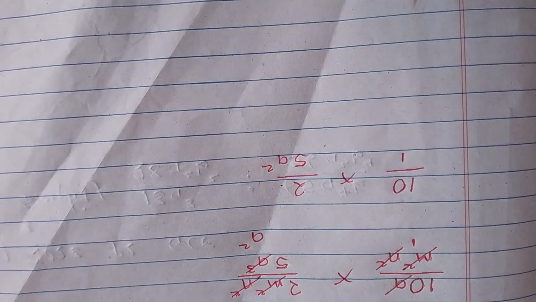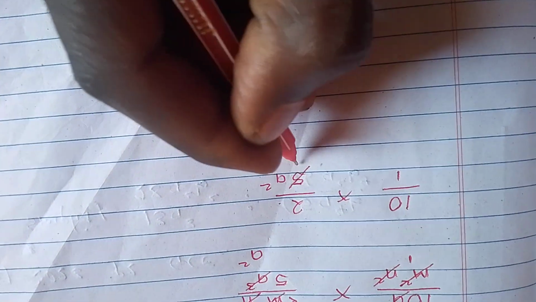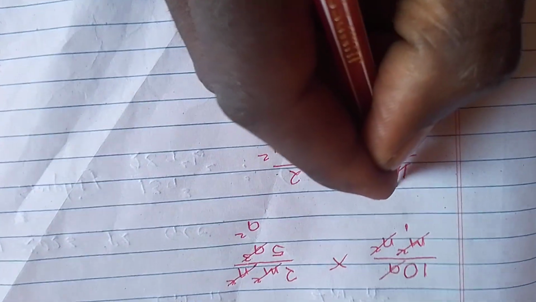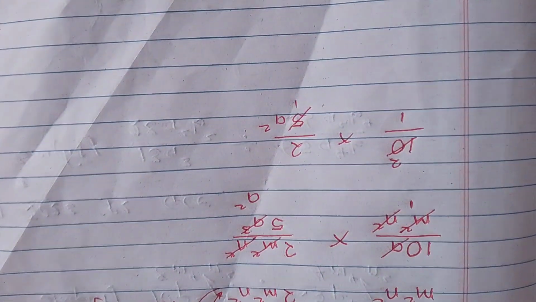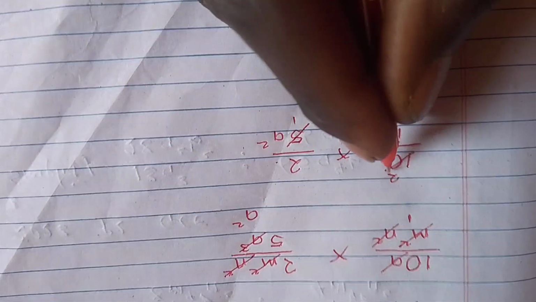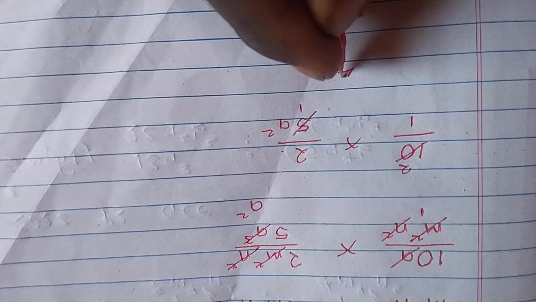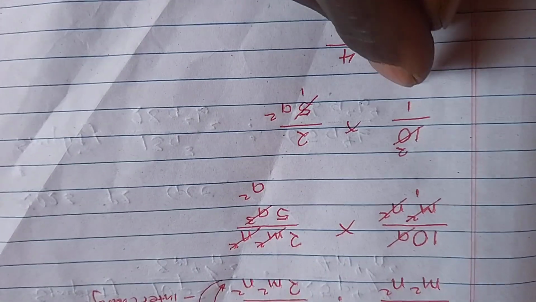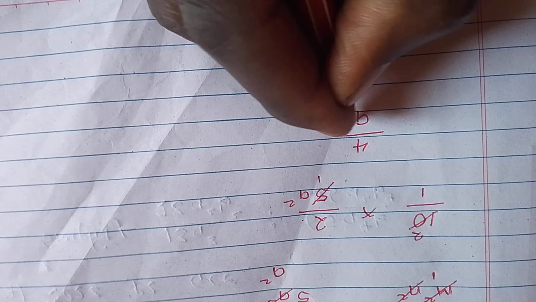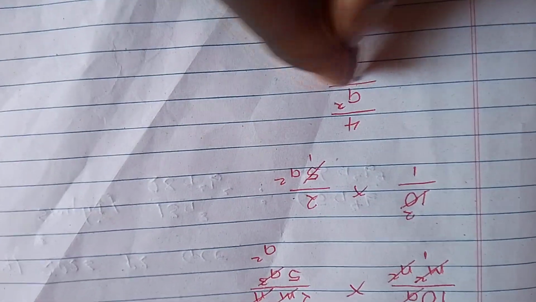So come to the numbers now. This one cancelled, there is 1. There it will give us 5 into 10 is what? 2. Okay, so that's what you are remaining with. Then we'll multiply the remaining numbers. This one times this one, it will give us 4. Then over this one times this one to give us a squared. So this is the answer.